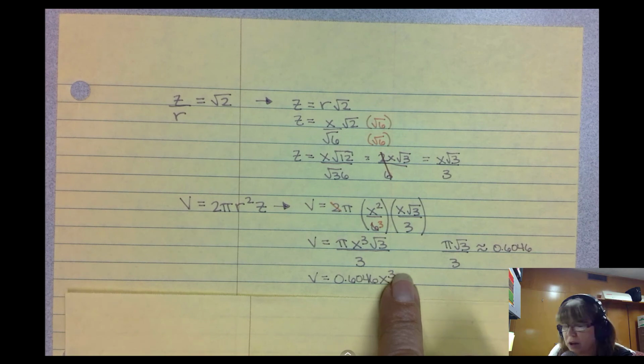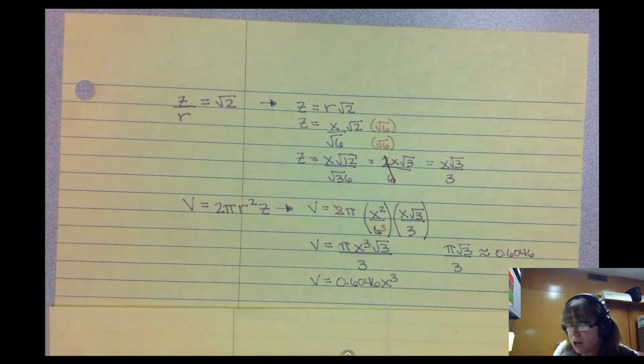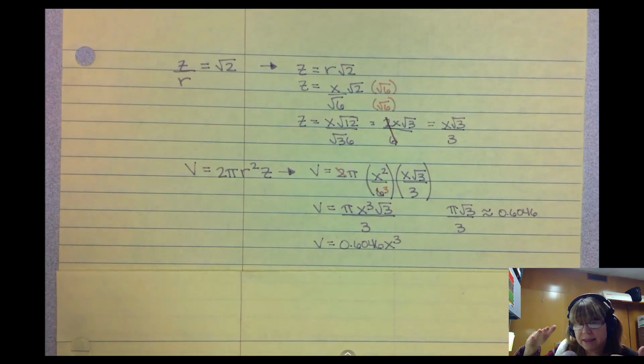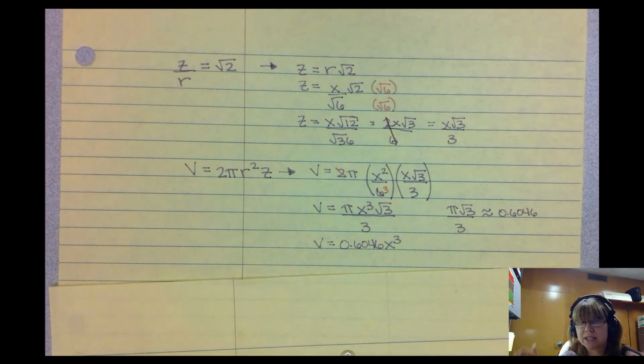We got rid of all the radius, we got rid of all the height. If our rod is 2, then we would say 2 cubed times this. Whatever length our rod is in the barrel, we can figure out the volume of our barrel now just by using the length of the rod.